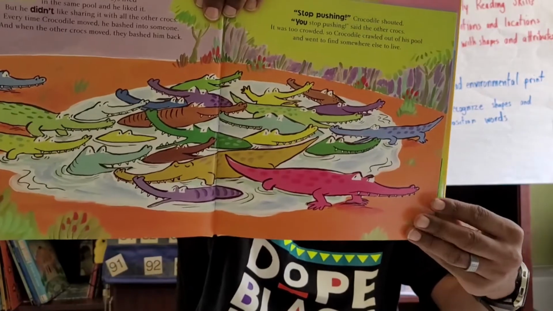The Copy Crocs. I think that's one of our sight words. T-H-E. Crocodile had always lived in the same pool, and he liked it. But he didn't like sharing with all the other crocs. Every time Crocodile moved, he bashed into someone. And when the other crocs moved, they bashed him back. "Stop pushing!" Crocodile shouted. "You stop pushing," the other crocs said. It was too crowded, so Crocodile crawled out of his pool and went to find somewhere else to live.